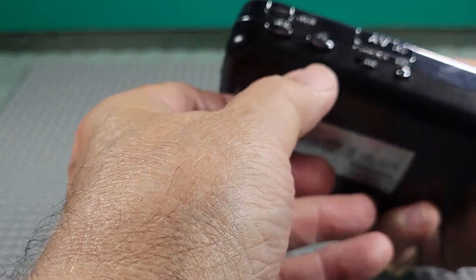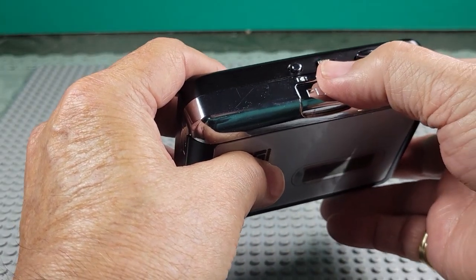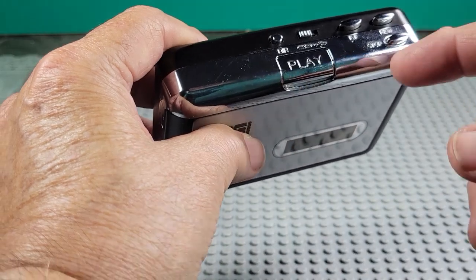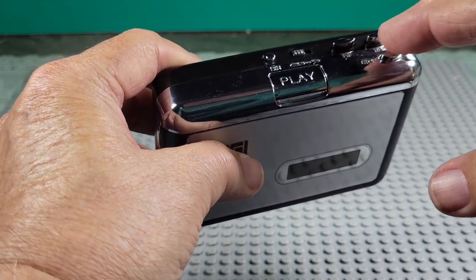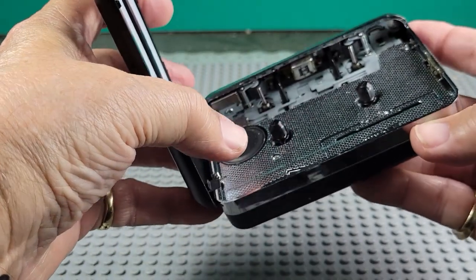Right there it says stop, play, record. That is continuous play, fast forward, reverse. Right here opens it. Ta-da! Put your cassette in there.